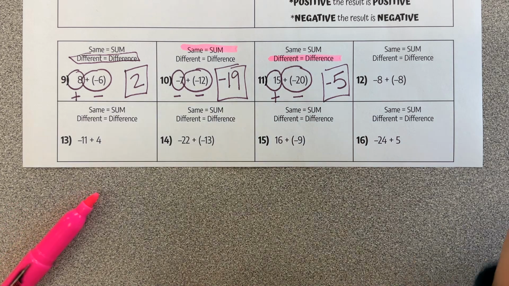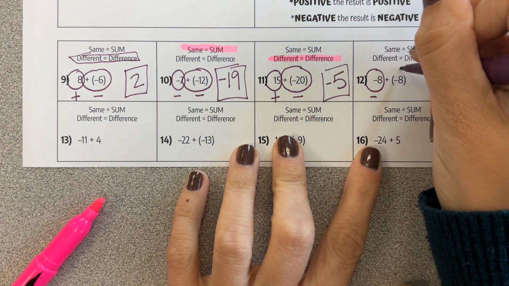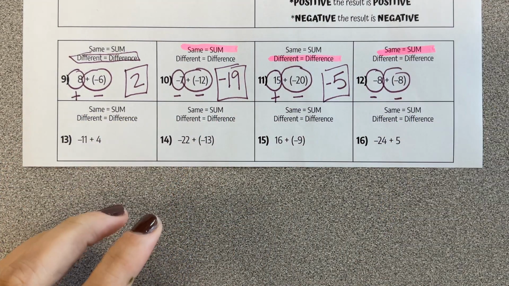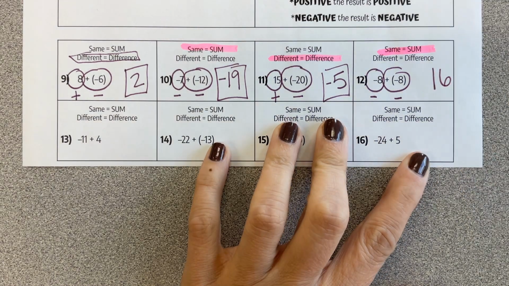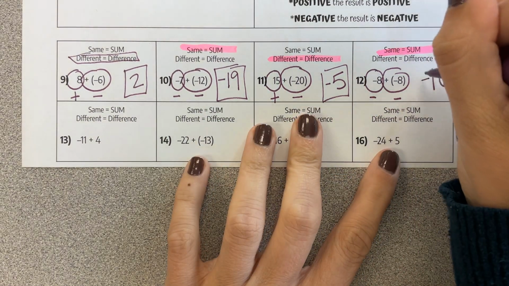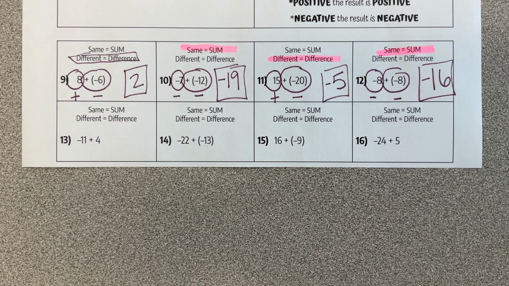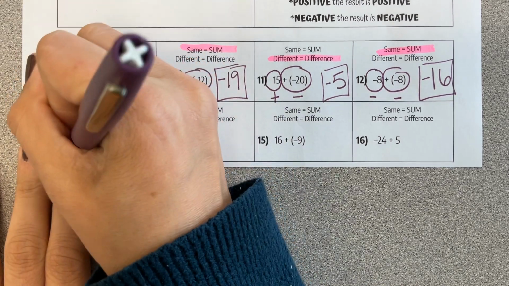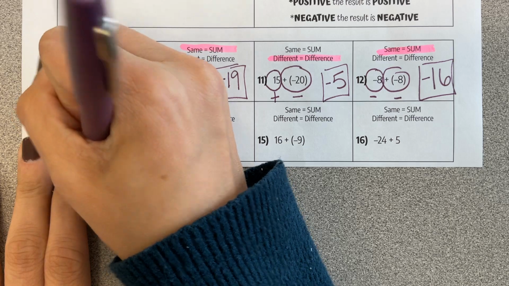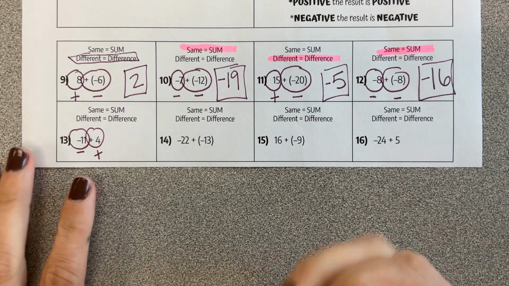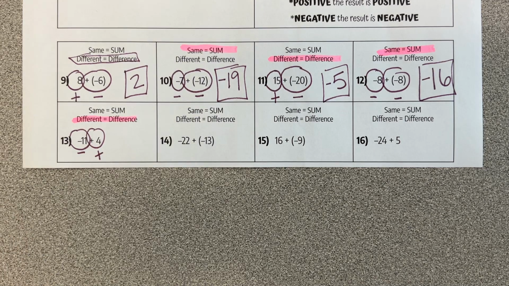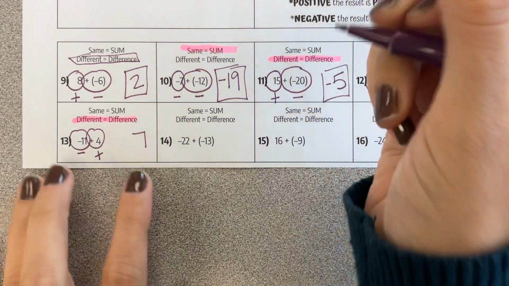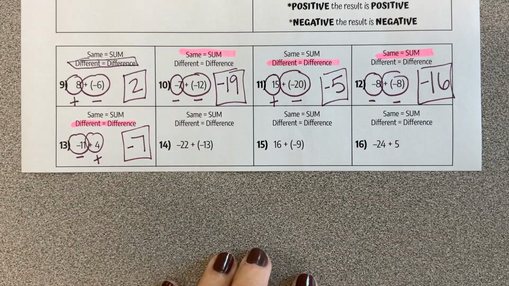Next up, we've got negative 8 and negative 8. They are both negative, so they're the same. We are finding the sum, which is 16. We were adding negatives, so it is negative 16. Number 13, I've got a negative 11, positive 4. They are different, so we are finding the difference. The difference between 11 and 4 is 7. There are 11 negatives and 4 positives, so there are more negatives.